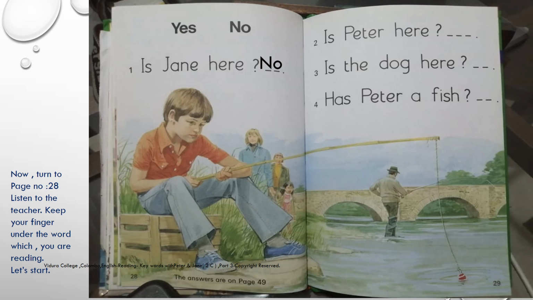I want you all to have your Peter and Jane 2C book with you and your pencil box as well. We are going to do some corrections. Turn to page number 28 and 29. What can you see there? For these corrections, you have to tell me a one word answer, and also we have to write them. The answers are yes or no. Shall we start now?